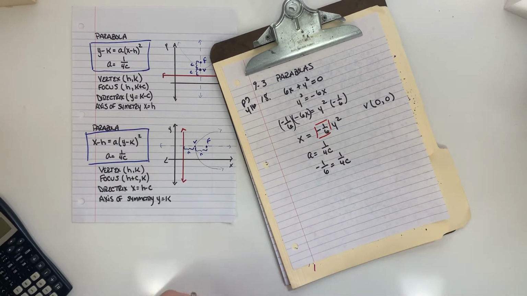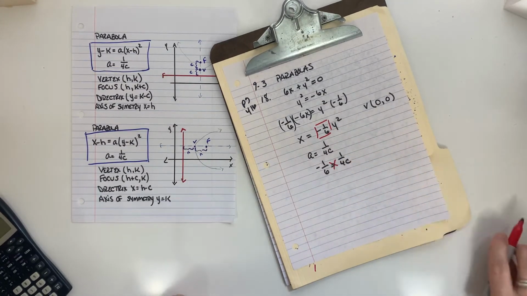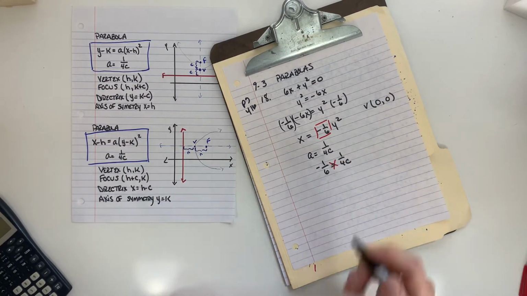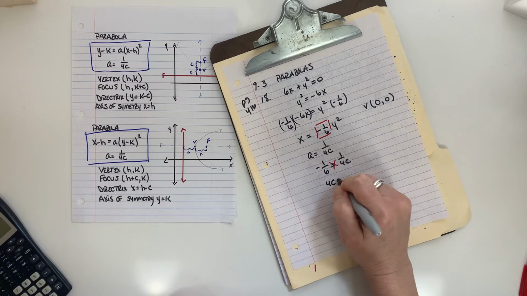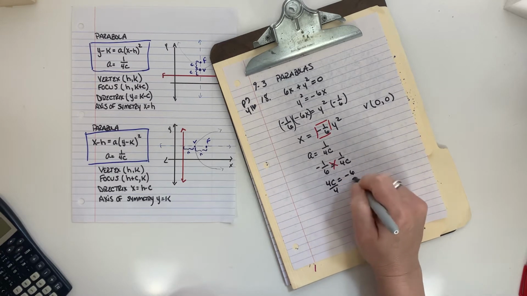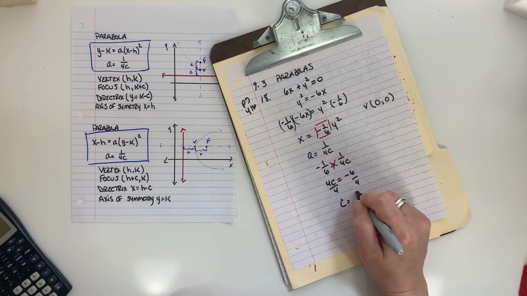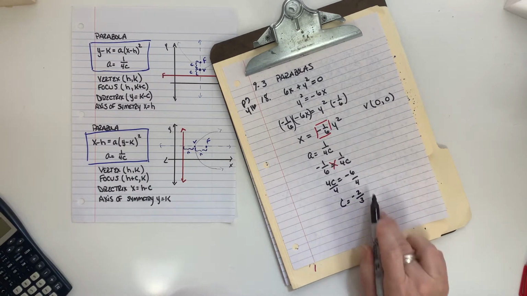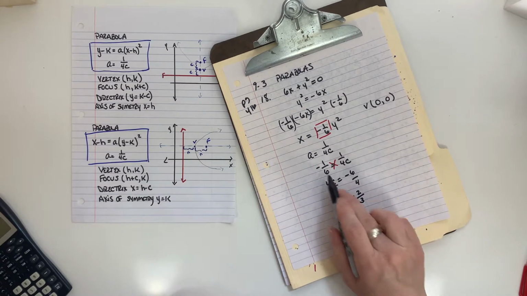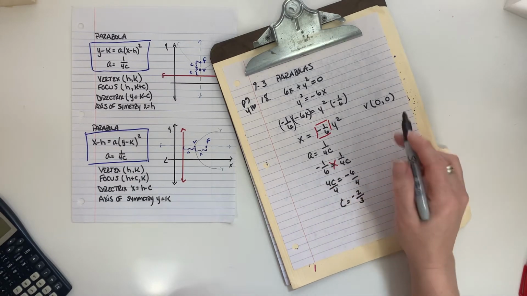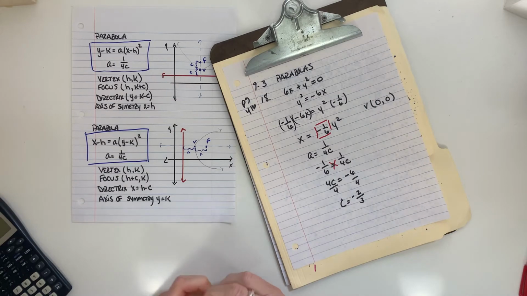We'll cross multiply that, so that you have 4c is equal to negative 6, divide by 4, and you get c is equal to negative 2/3. But remember, it's just a distance, but the negative is important for the a because of the way that the parabola turns, all right?